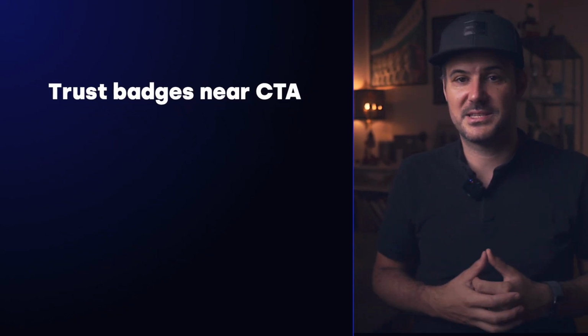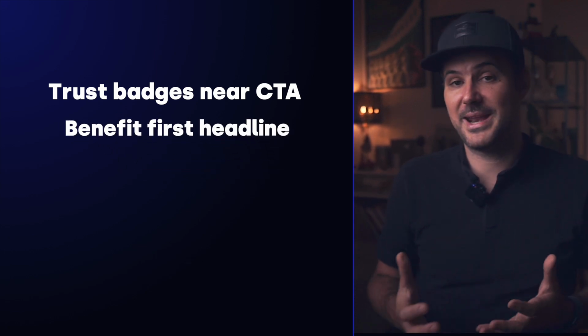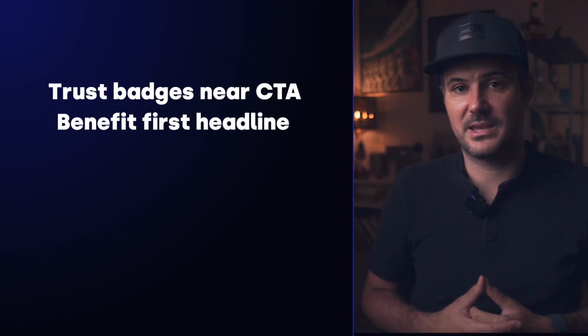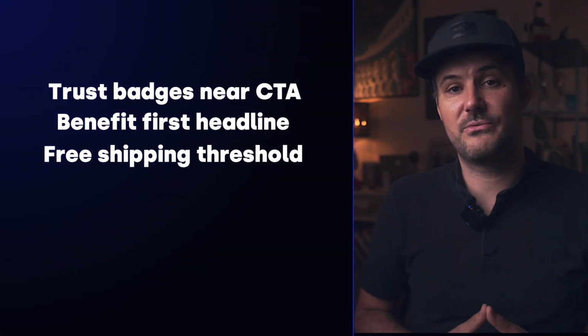Here are 3 concrete tests you can run this week. Move the trust badges near CTAs and measure click-through rates. Switch your hero headline to benefit first with 3 short bullet points explaining the after-state. Add a clear free shipping threshold in the top strip to increase average order value.